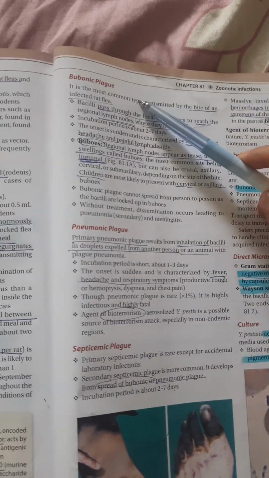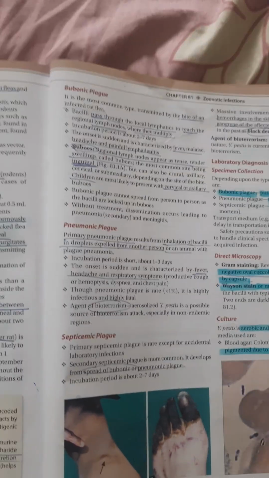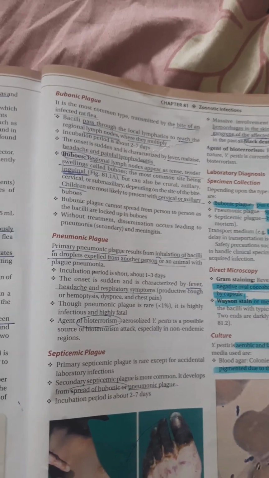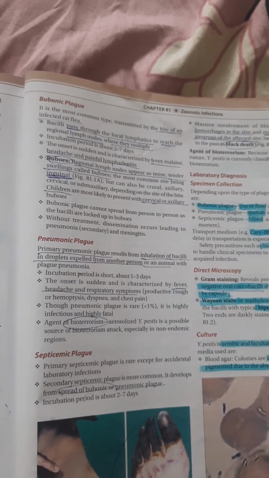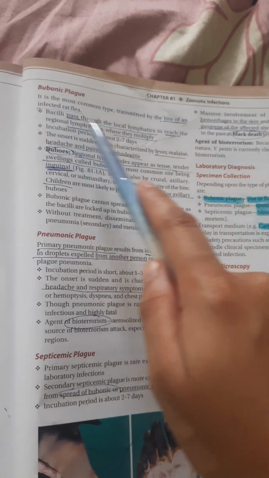Now let's talk about the clinical types of human plague. There are three main types: bubonic, pneumonic, and septicemic. Repeat after me: bubonic, pneumonic, and septicemic. Bubonic, pneumonic, and septicemic.